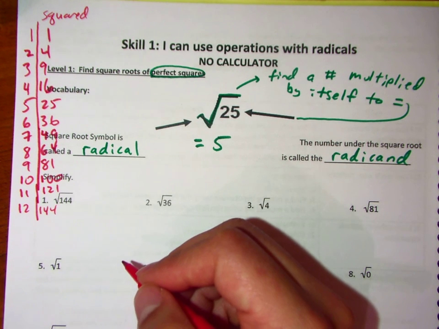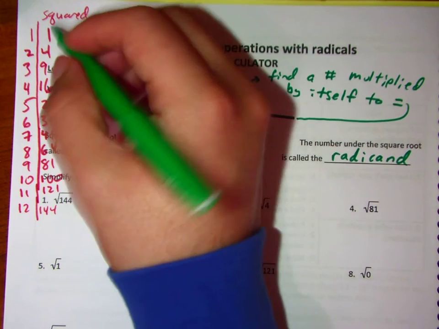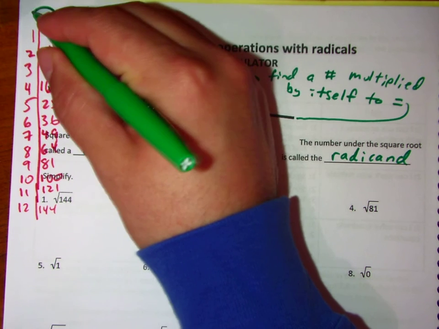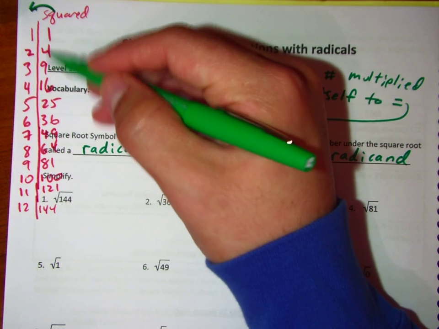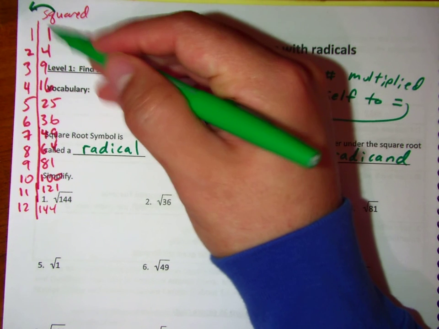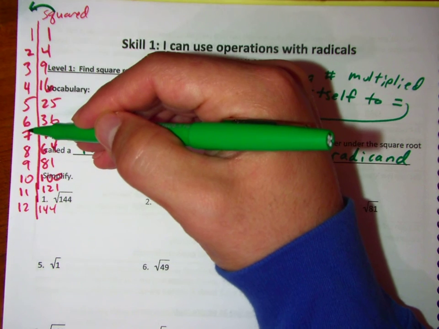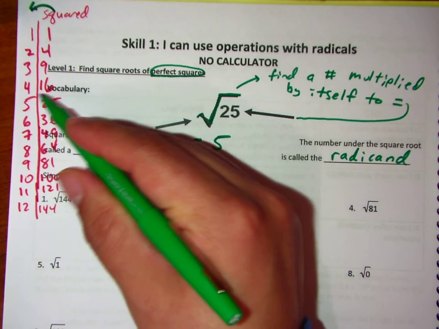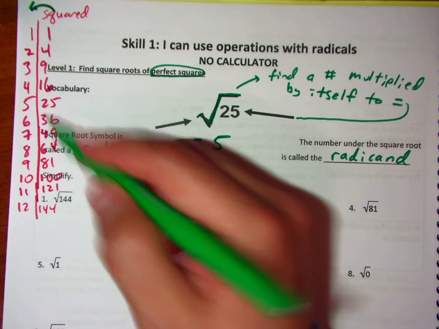Okay? And so when you're doing square roots, all you're doing is really trying to go backwards. So you're going in this direction. Okay? So these are the kinds of numbers, right? 1, 4, 9, 16, 25, and so on, that you can square root and you'll get whole numbers. 1, 2, 3, 4, 5, and so on. For example, 25, if I go backwards, I know that 5 squared, or 5 times 5 is 25. Okay, and that's kind of how this works.